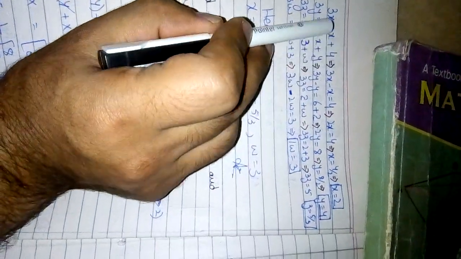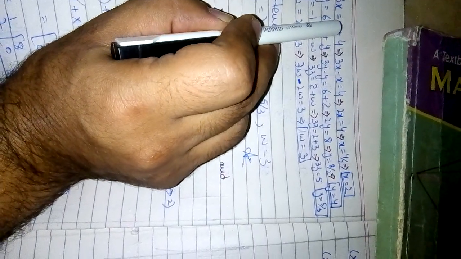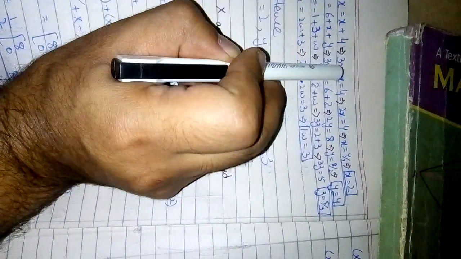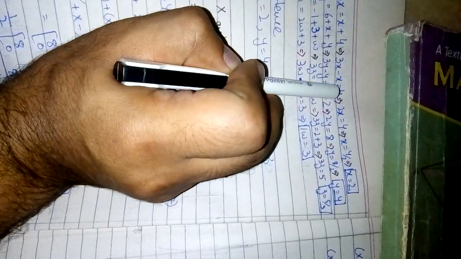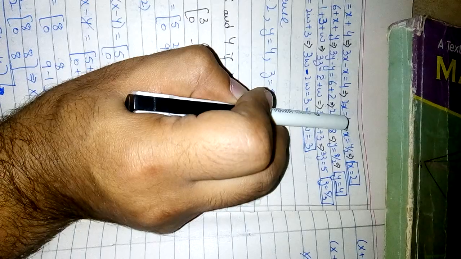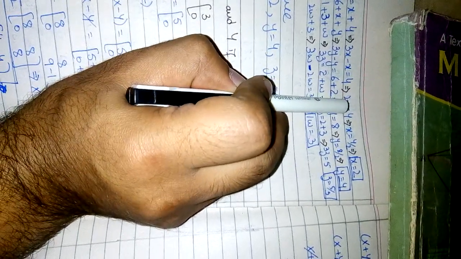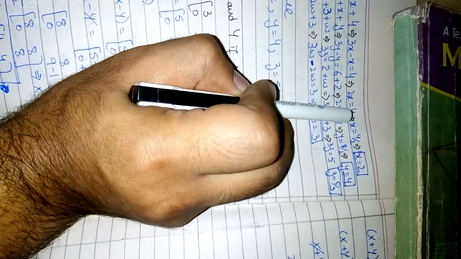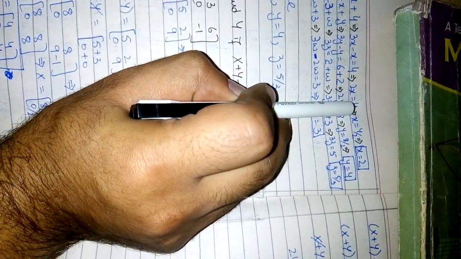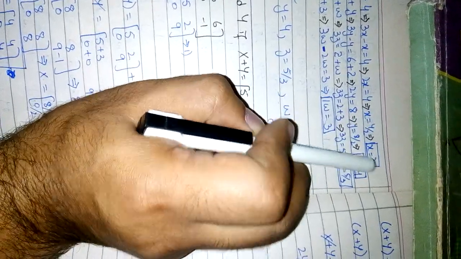Now if you look at this 3x, and I shift this x from the right hand side to the left hand side, it will be converted into negative x equals 4. 3x minus x is 2x equals 4, and this 2 is multiplied with x. If I shift it to the right hand side, it will be in divisible form, 4 by 2, and 4 by 2 is 2, so the solution of x is 2.